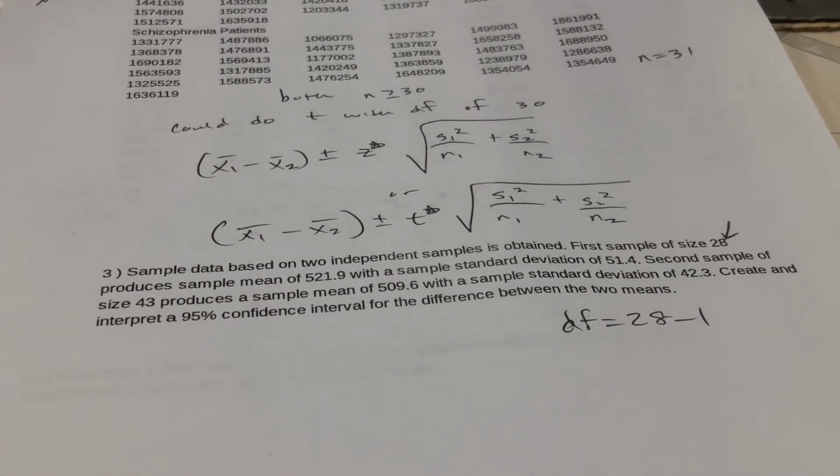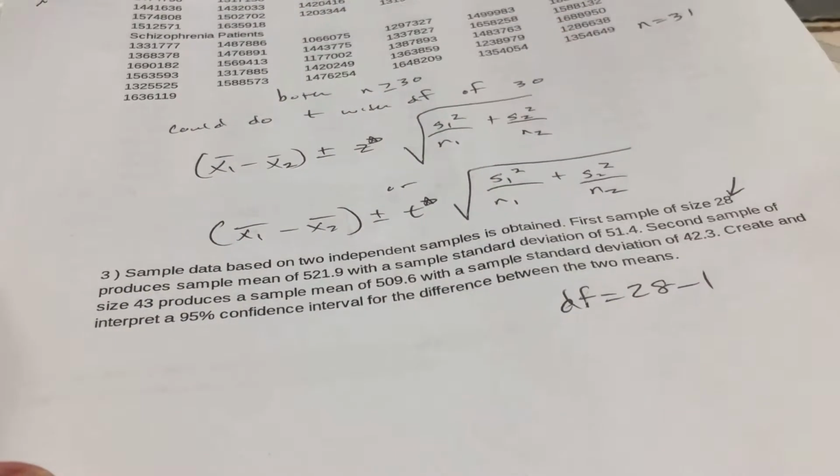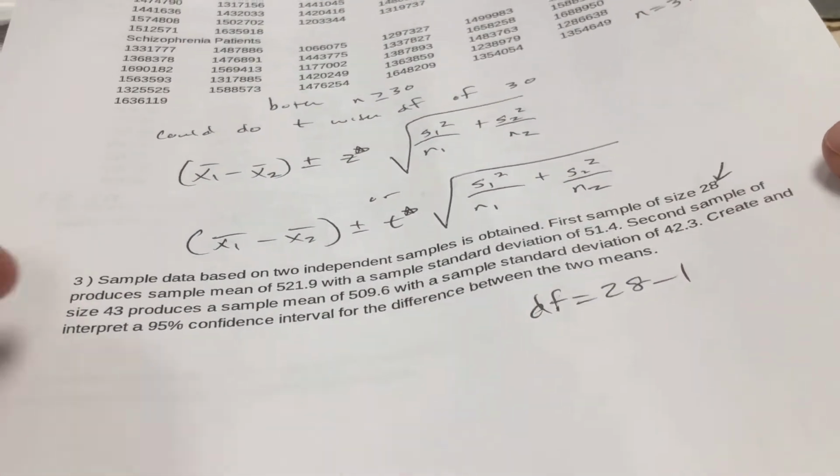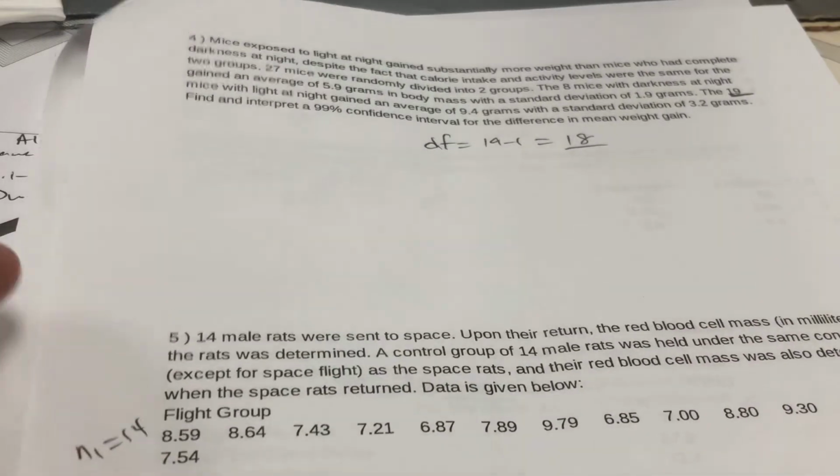So number 3, same type of formula. You have to use T. Degrees of freedom is 27. You have a sample size of 28 in there. So same type of deal. Again, create and interpret. All right, we've done a lot of these before.